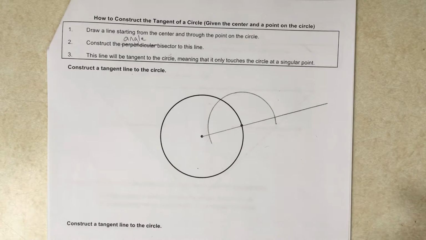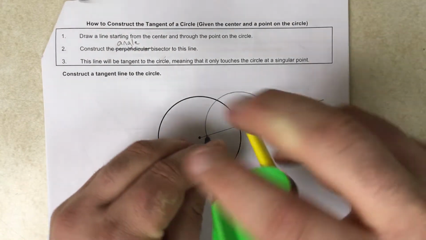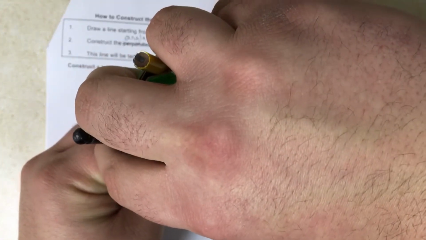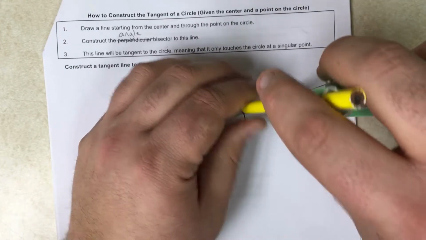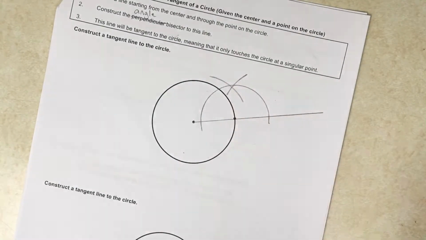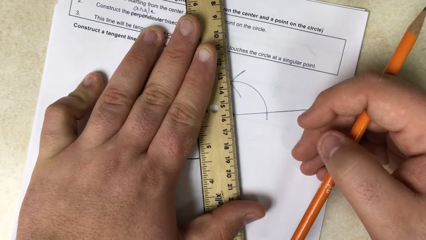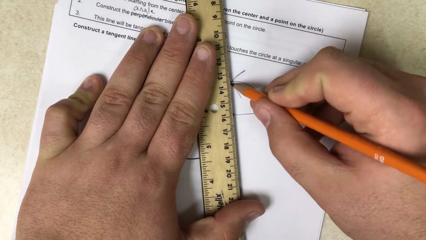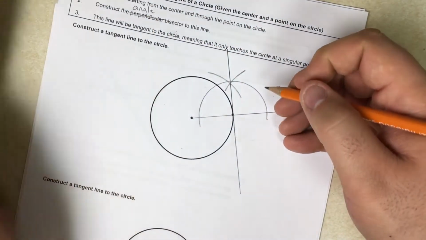From here, we do the same steps we've done before. We put our compass on where the arc and the line cross, and make one arc. Flip it over. Do it from where the arc and the line cross on the other side. Make a second arc. You'll have your X. What you're going to want to do is line up your ruler with the X and the point that's already on the circle, and draw a straight line through it.